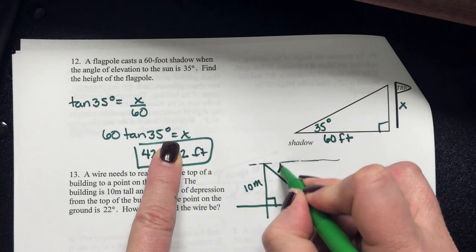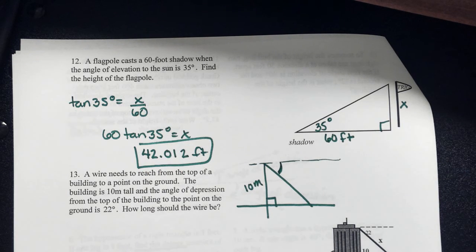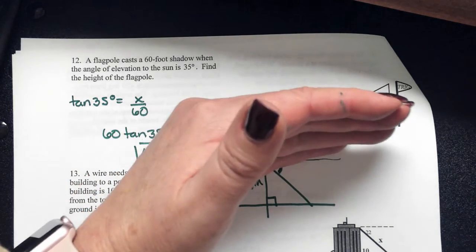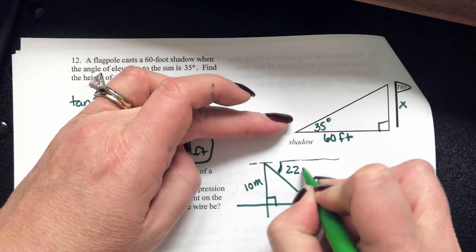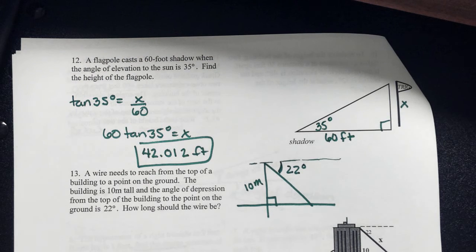The angle of depression is not on the inside of the triangle. When they give you that 22 degrees, remember that angle is the angle from the horizontal looking down. So here is that 22 degrees that they're giving you in the problem. Now, if you remember from geometry, there's two ways you can handle angle of depression.